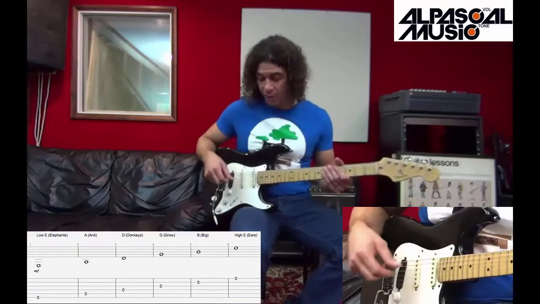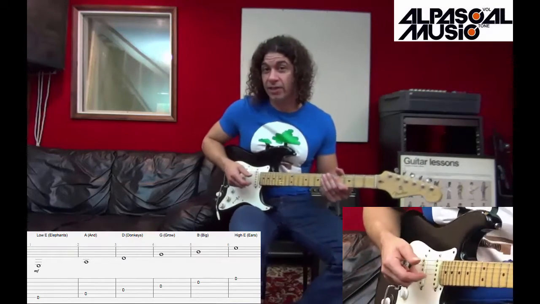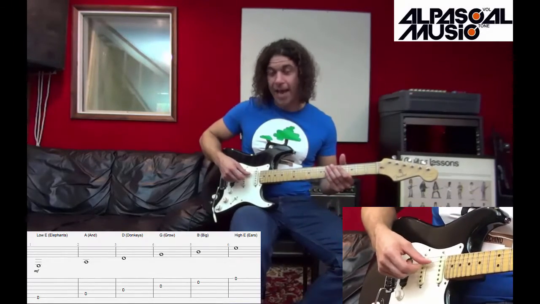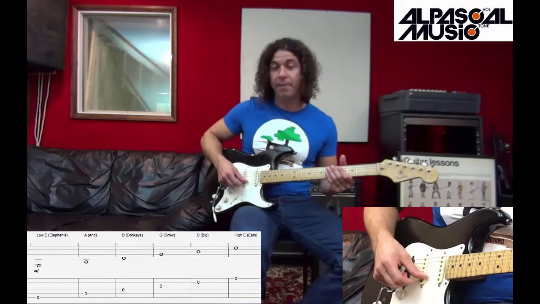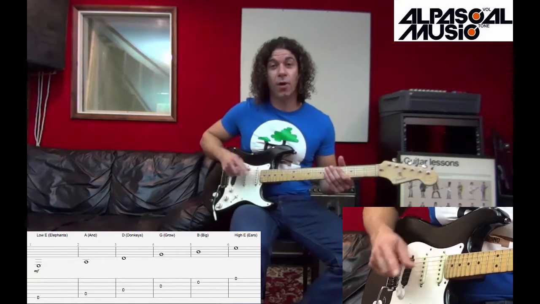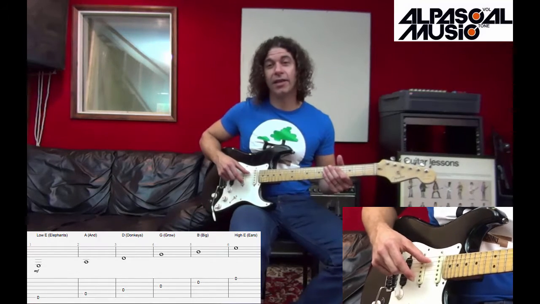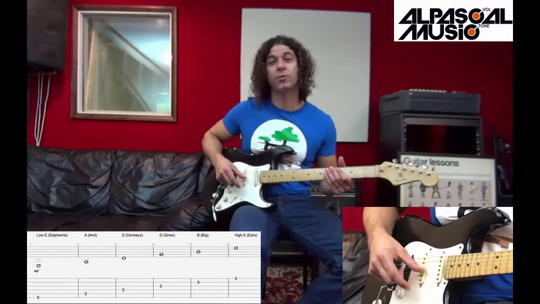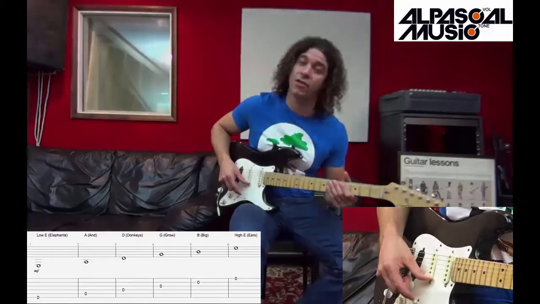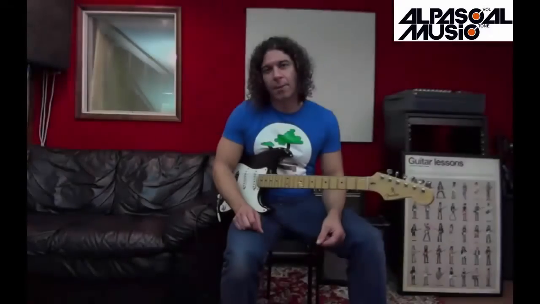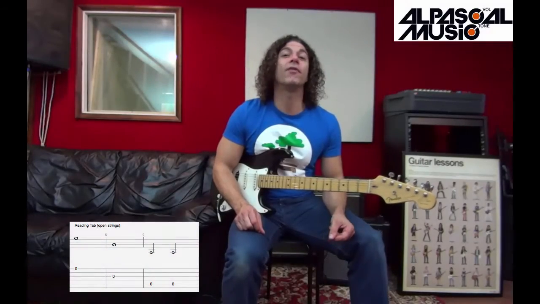Okay, so if we're going to go for the string names, looking at that on the tab, it goes E, A, D, G, B, E. So the bottom one, the fat one, is the low E. The next one along is the 5th, next one's the 4th, next one's the 3rd, next one's the 2nd, next one's the 1st. So looking at the PDF, as you can see, I've written a 0.